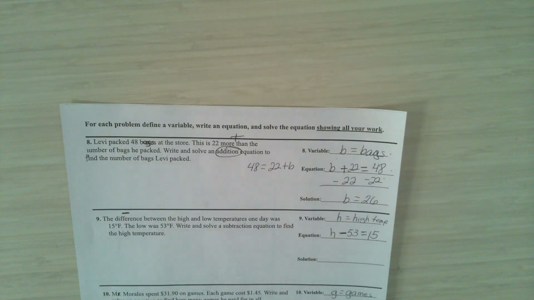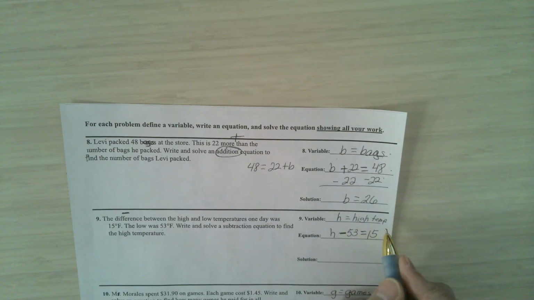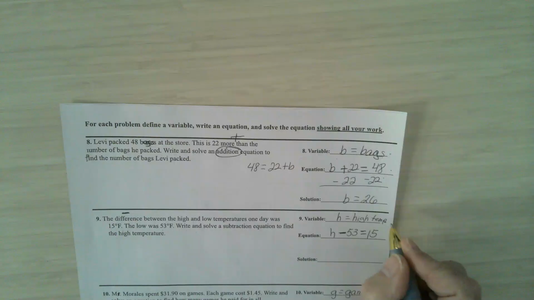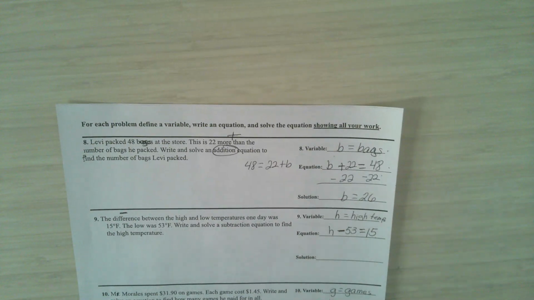What are we looking for? High temperature. So my variable represents high temp. Now, when you're doing difference, do you have the high temperature minus the low temperature, or the low temperature minus the high temperature? It's high minus low. So we have H minus the low temperature of 53 equals a difference of 15.